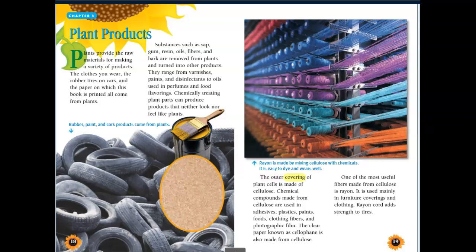The outer covering of plant cells is made of cellulose. Chemical compounds made from cellulose are used in adhesives, plastics, paints, foods, clothing fibers, and photographic film. The clear paper known as cellophane is also made from cellulose.